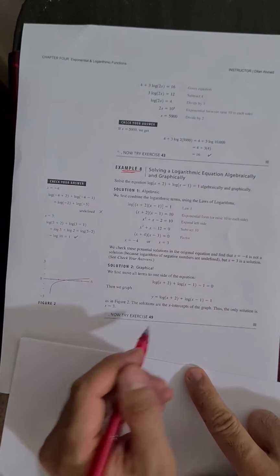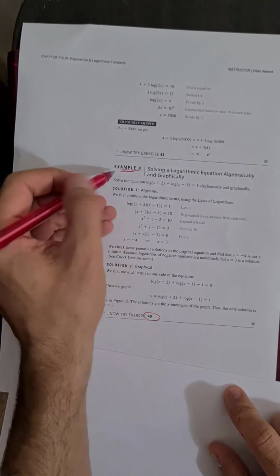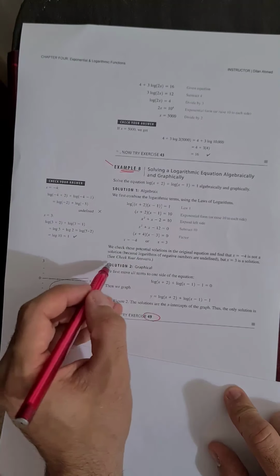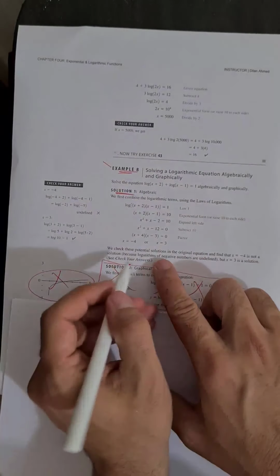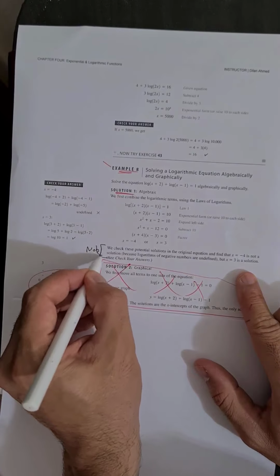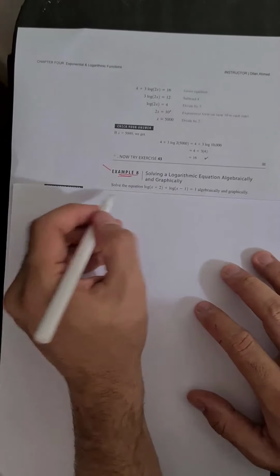So I'm going to the last example. Let me see if this example has got anything. No. This type is very important, and try to solve also example 49. And before I solve this one, I want to tell you that the graphical solution part is not included, so we will use just one method, the algebraic method. Be careful, this example is very important, and there is an important note for you in the solution. So solve the equation.